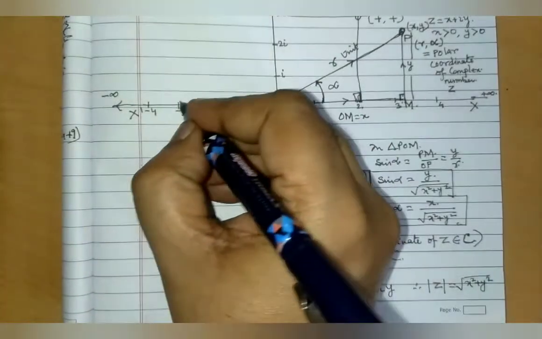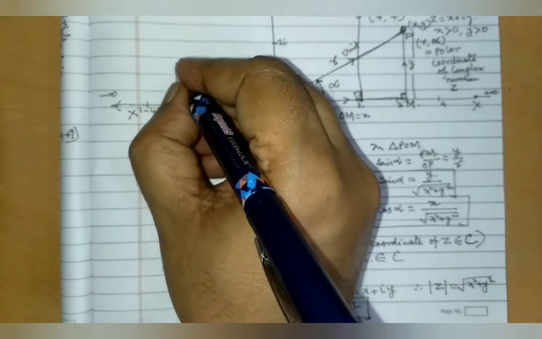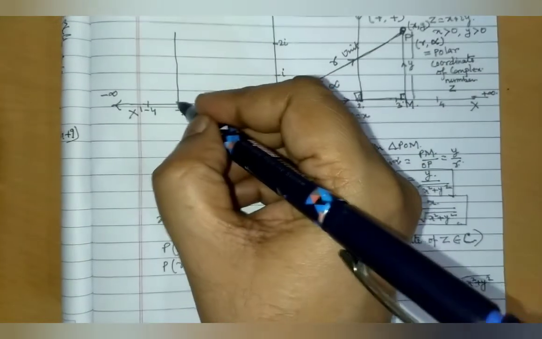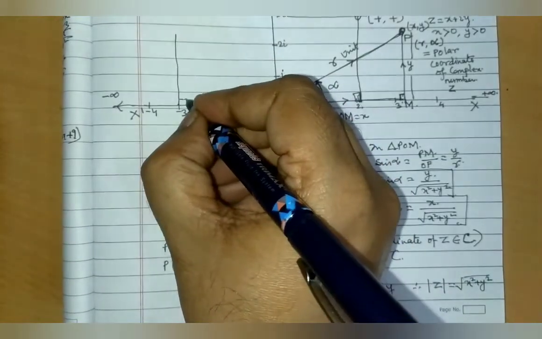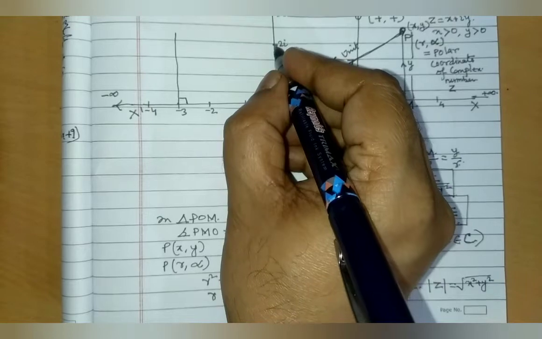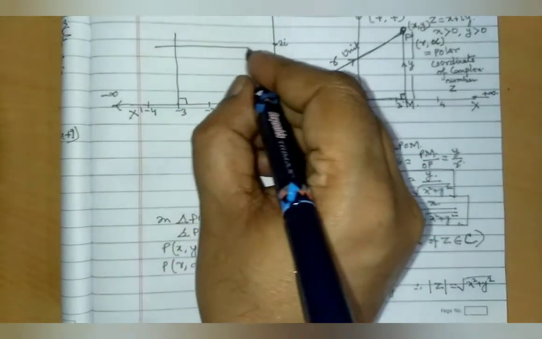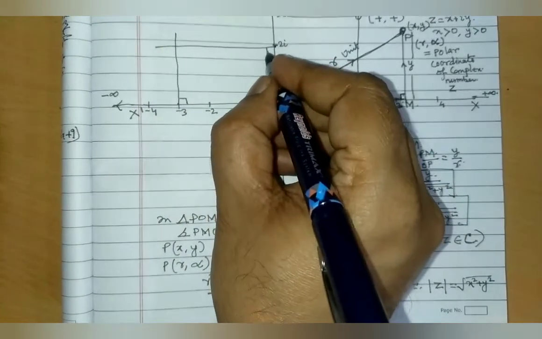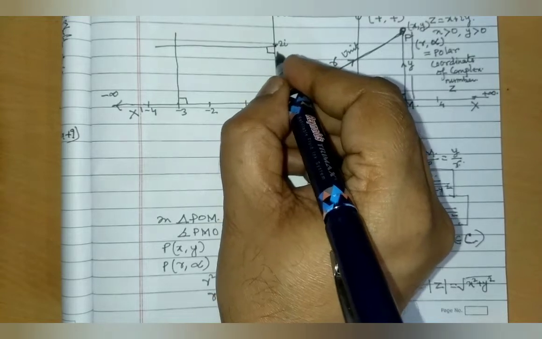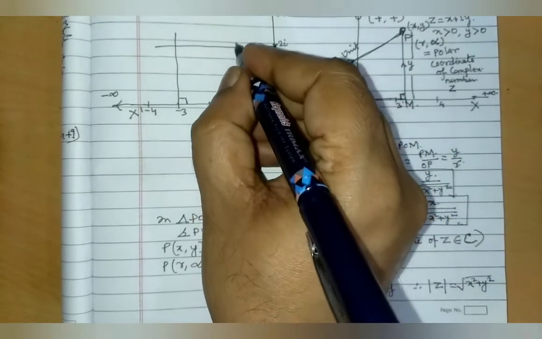Suppose here from -3, I am just drawing a perpendicular along the y-axis, and from this 2i, I am just drawing a line which is perpendicular to the y-axis and parallel to the x-axis.